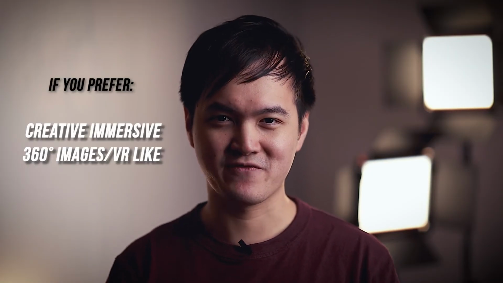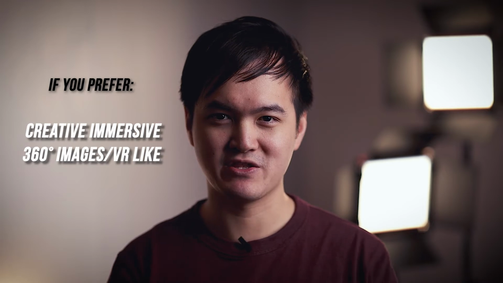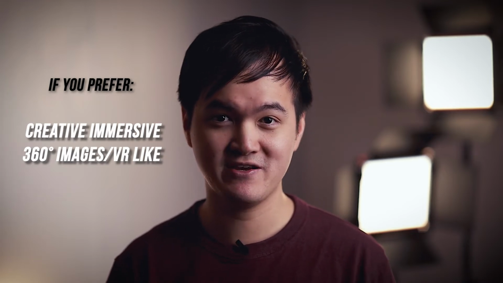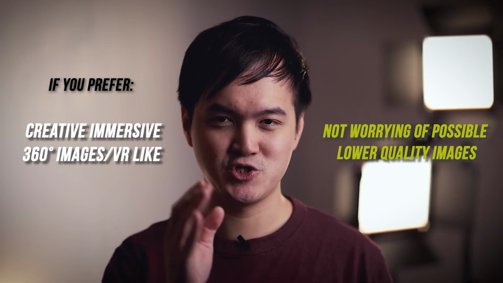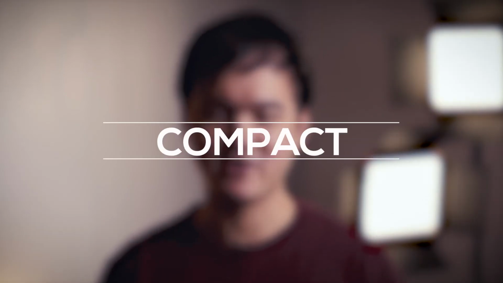So in short, if you wish to create creative, immersive 360-degree photos that are different from most conventional photos out there, while not minding the possible bits of degradation in image quality, then 360-degree cameras are for you. And next, let's talk about compact cameras.